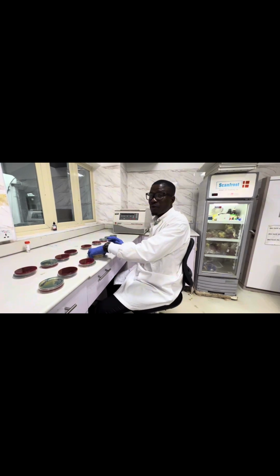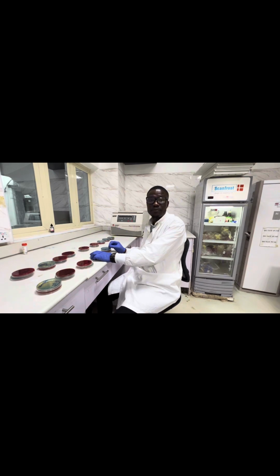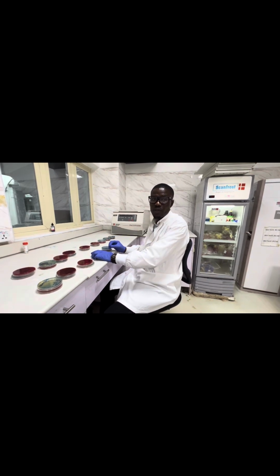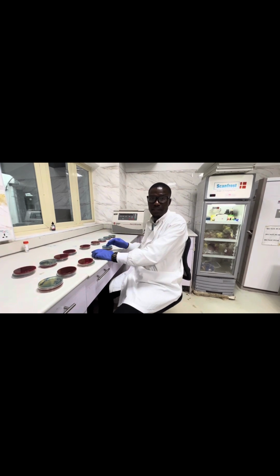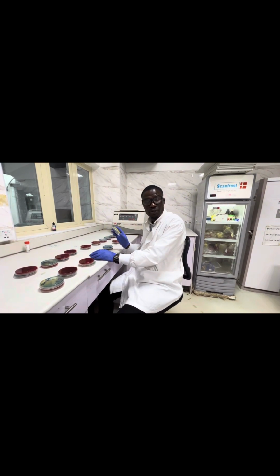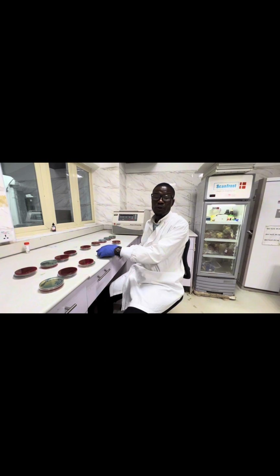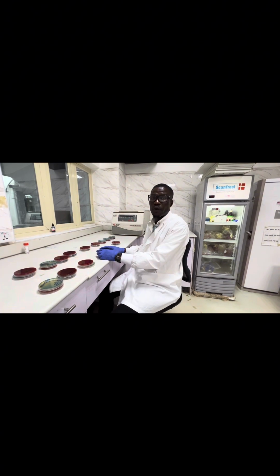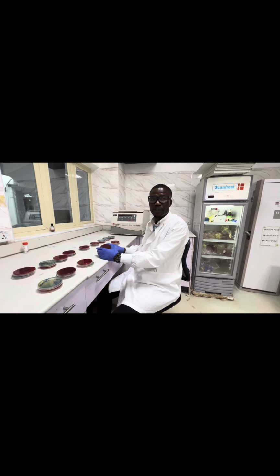On colonial morphology, we are going to look at the size and the color. You are also going to look at whether it is elevated or flat. On the CLED, you are going to check if it is a lactose fermenter or non-lactose fermenter. You are also going to look at the moisture of the organism, then the shape, which is very important.